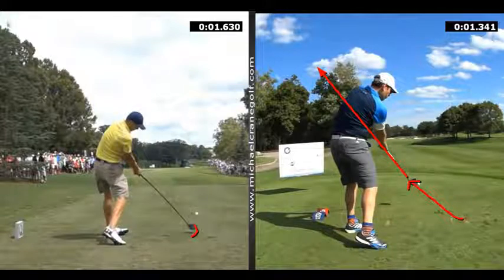So the reality is, if all you did was change your alignment to run parallel to your target, you'd already hit the ball probably 80% straighter. You'll still fade the ball. You're still coming a little from out to in, but if you just improved your alignment and learned how to square the face up, you'd hit the ball a lot better.